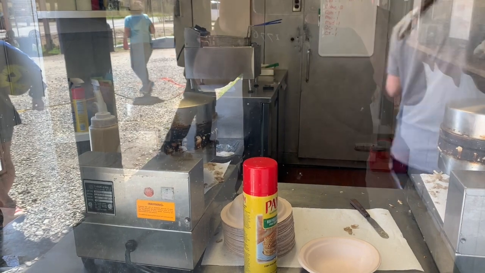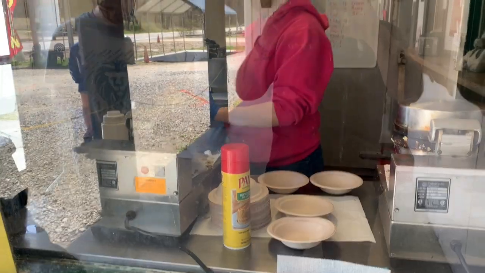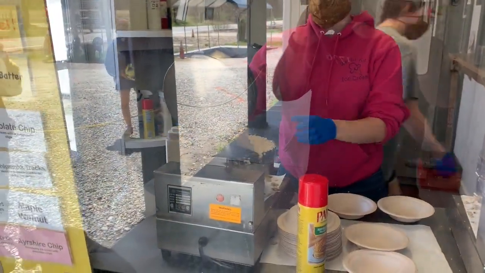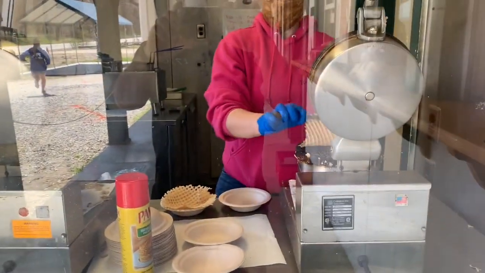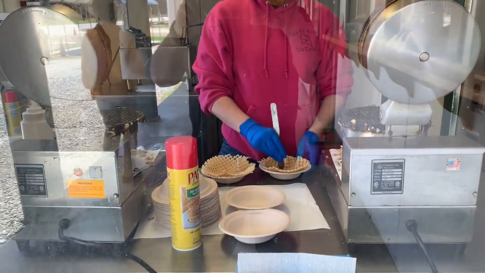We took some video of them making the waffle bowls. You can see they make the batter just like you would with waffles, only it's a thinner batter, and they cook them and then they put them into the bowl to make the correct shape.